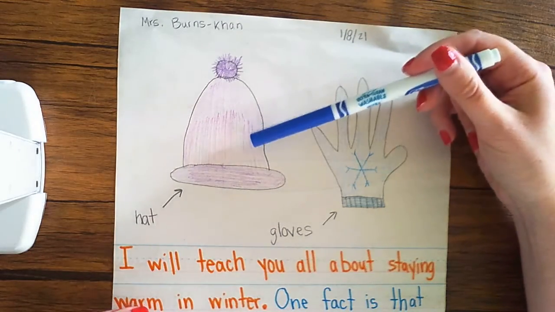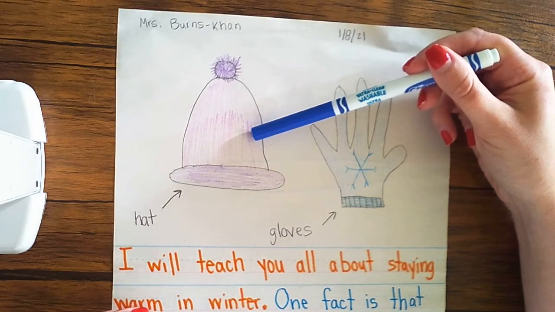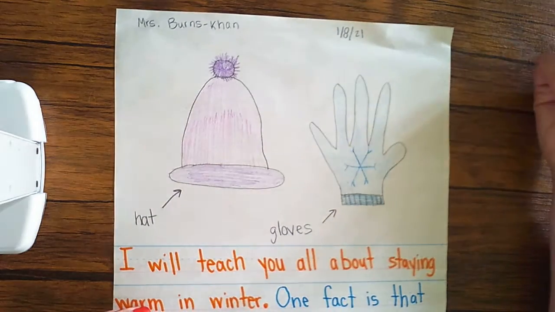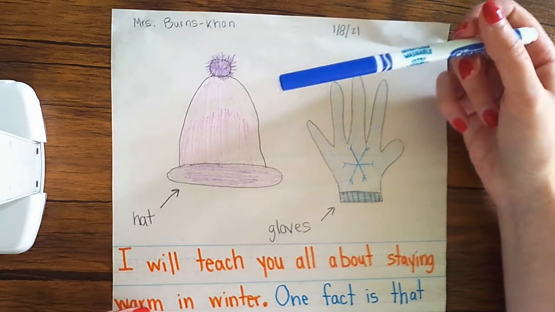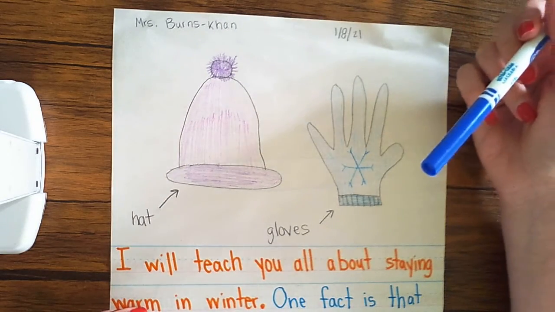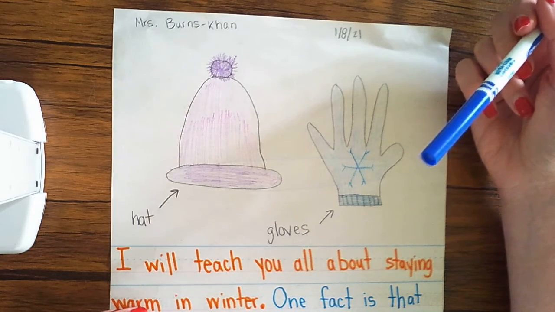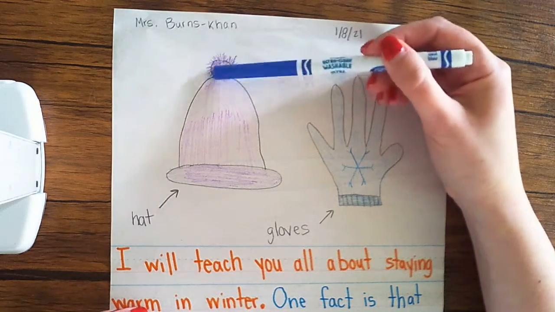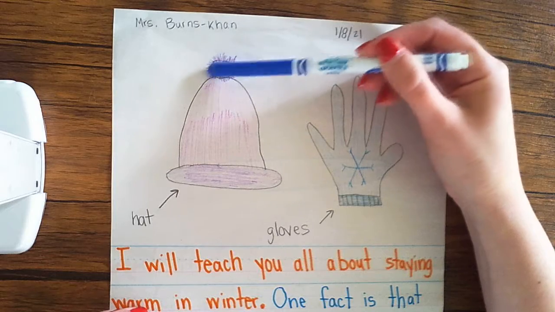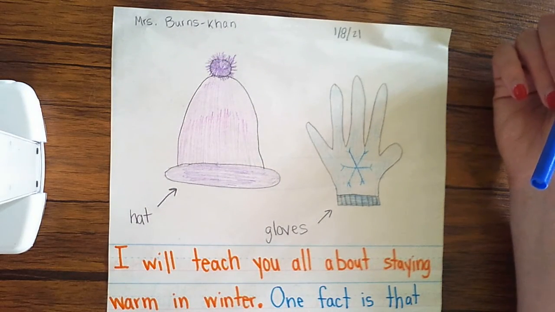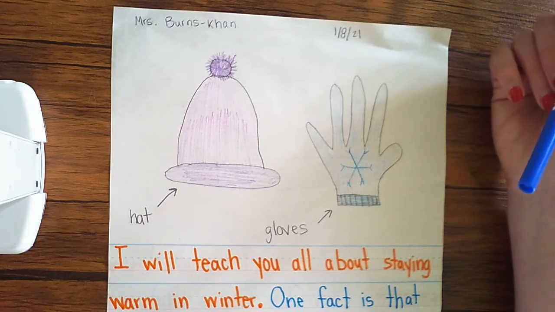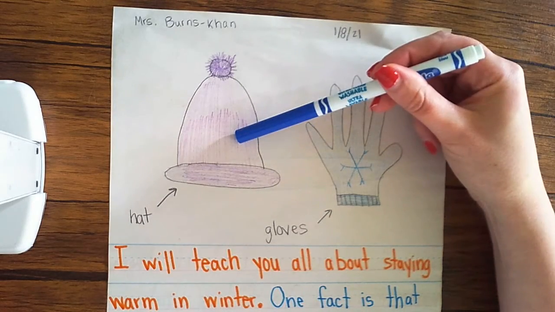You'll notice that a hat keeps you warm in the wintertime, and so do gloves. Notice that my hat isn't any old hat. I made sure that it was made out of yarn or some type of material that's going to be nice and warm. You can also tell it's a winter hat because it has that fluffy pom-pom on top. So we're not talking about baseball hats, but hats that go over your forehead and cover up your ears to keep your whole head warm.